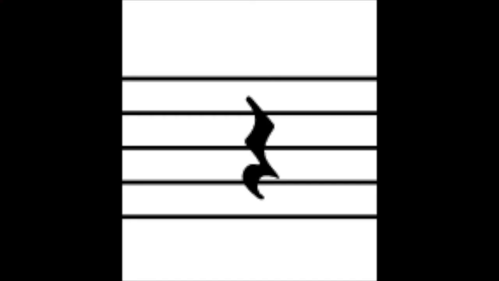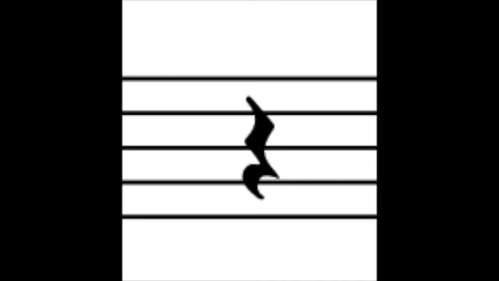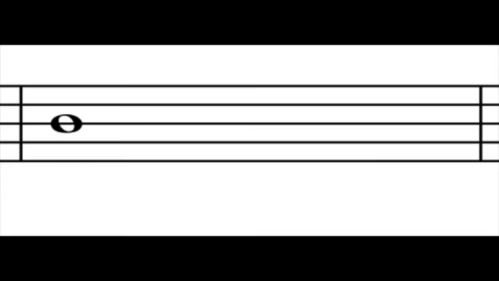And we have a quarter rest, which takes up 1 count, just like a quarter note. Quarter rests are a squiggle, and that's it. So you'll notice that the names correspond. Quarter note, quarter rest. Half note, half rest. Whole note, whole rest.